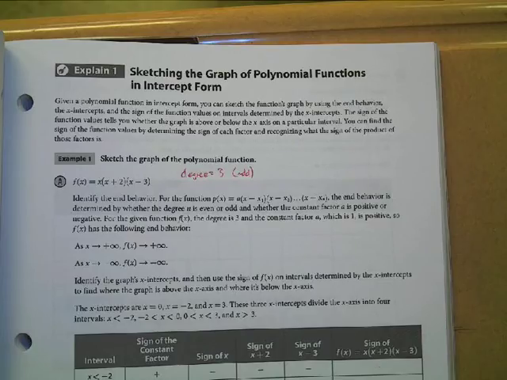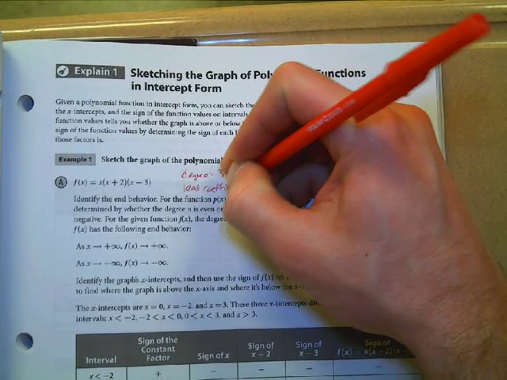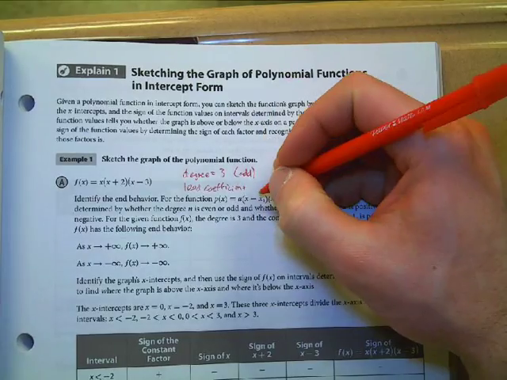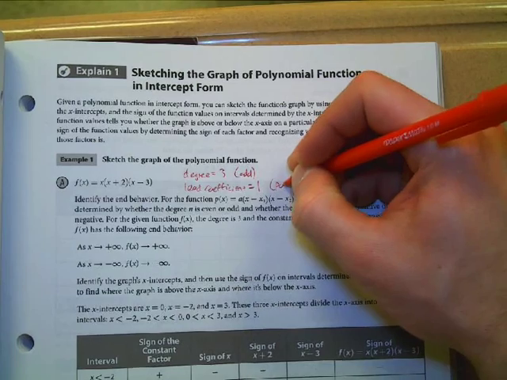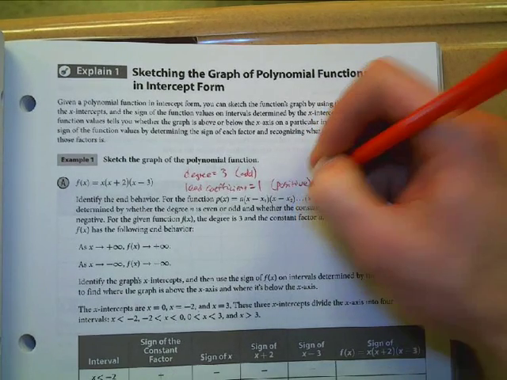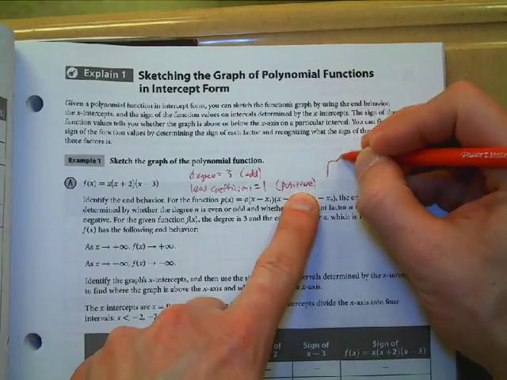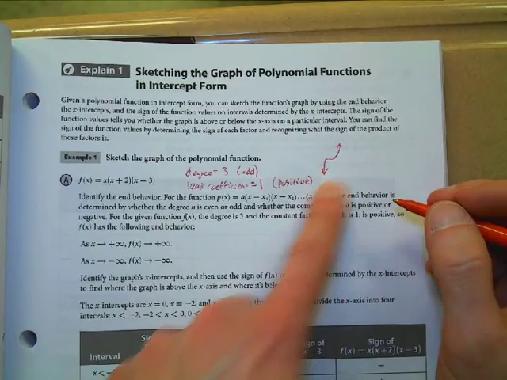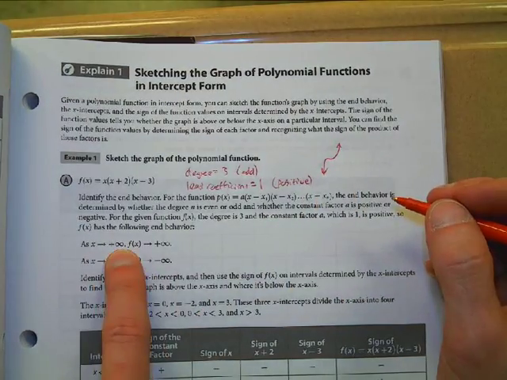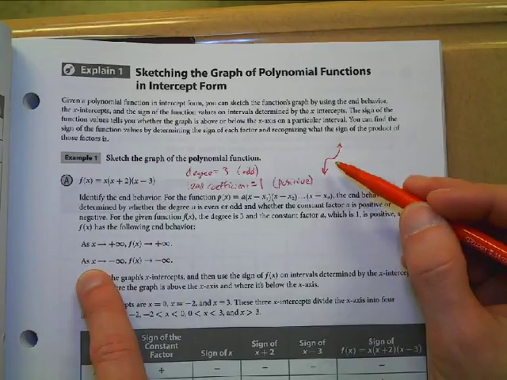So it's kind of nice. Without having to do a whole lot of work, just by looking at the problem, we can figure out what the end behavior is going to be. Since it's odd and positive, it's going to look like x cubed. As x approaches infinity, f of x will approach infinity. As x goes to negative infinity, as we go further left, we're going to go down. So there's our end behavior, and we can tell that without actually having to graph the polynomial.